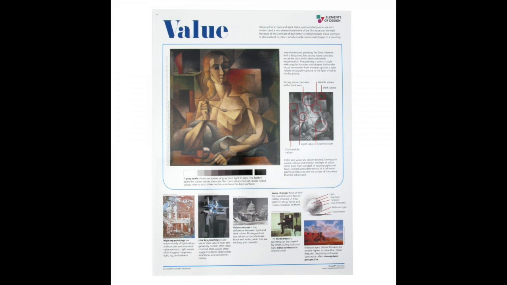Value. Value refers to dark and light. Value contrasts help us to see and understand a two-dimensional work of art. Value also creates the illusion of three-dimensional depth in an artwork. When you think of value, you probably think of shading. Shading is a technique to show value. When you think of value, think of the grayscale going from white through all of the grays to blackest black. A good way to understand value is to actually create a value scale.